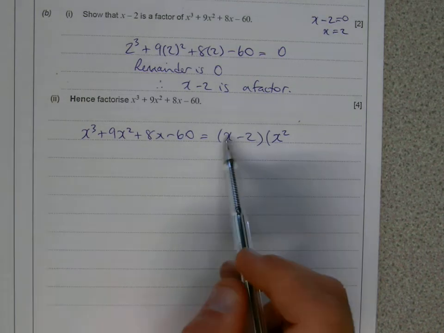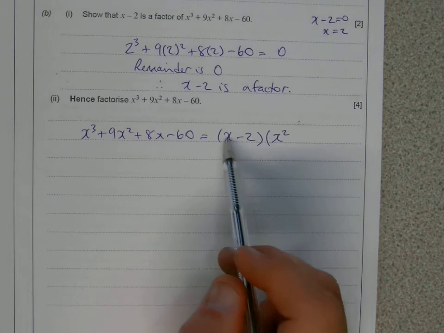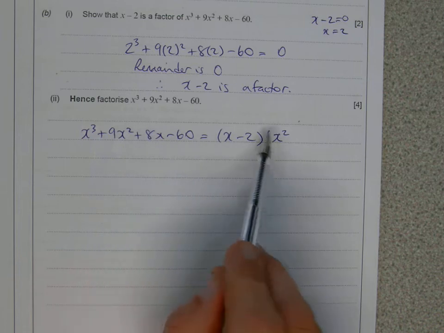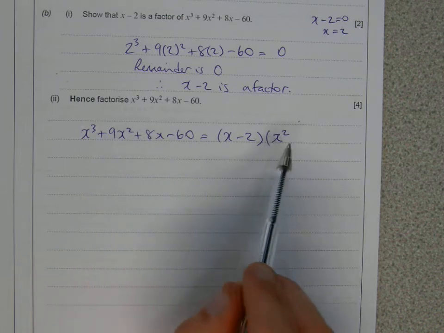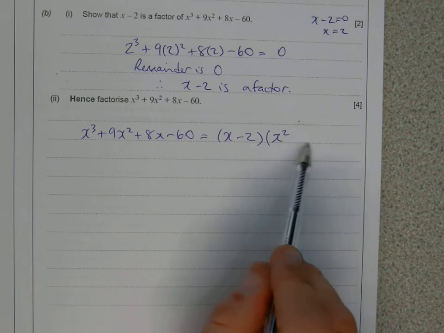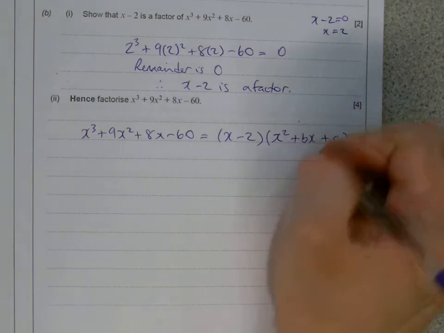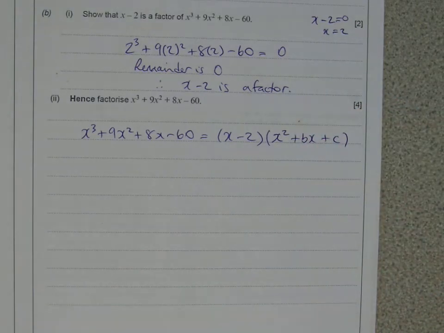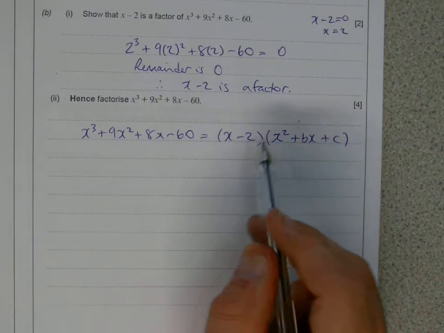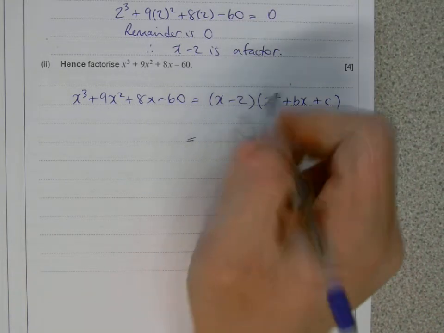Because when I multiply this out, I would have x cubed, which is what I've got over here. So I don't need to write a there. I know straight away it's just going to be x squared, plus bx plus c. I don't know what that b is, I don't know what that c is. So the next step is to expand all this in terms of b and c, and see what we get.